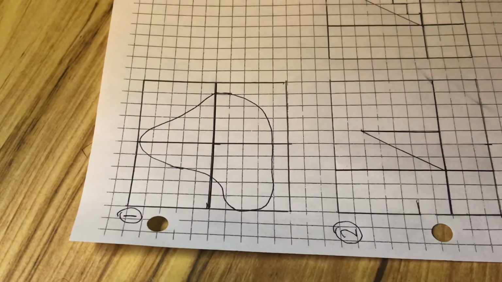Now, what I would do if I had a problem like number one is that I would divide this up into either rows or columns. I kind of prefer to look at columns just because later on when you get into pre-cal and calculus, you're going to be finding the area underneath a curve.